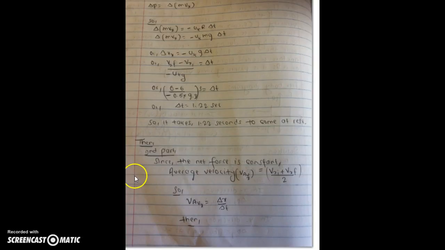Now for the distance, we know that the net force is constant during that motion. So my average velocity in this case can be calculated by adding the initial velocity and final velocity and dividing by 2, which in a general sense means taking their average. And I also know that the average velocity can be found by dividing the displacement over time.